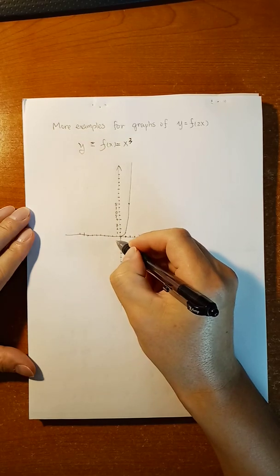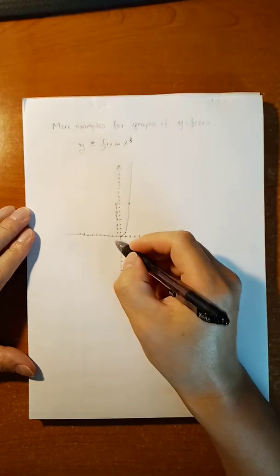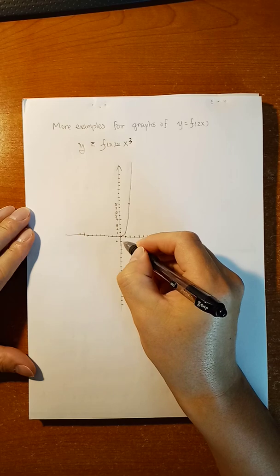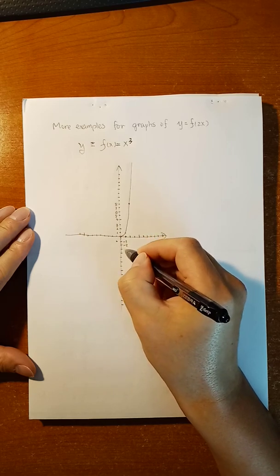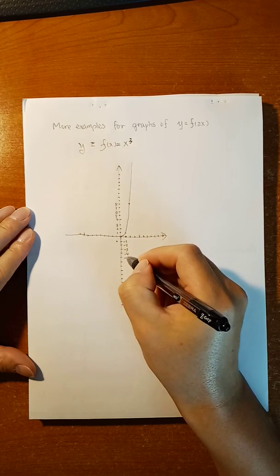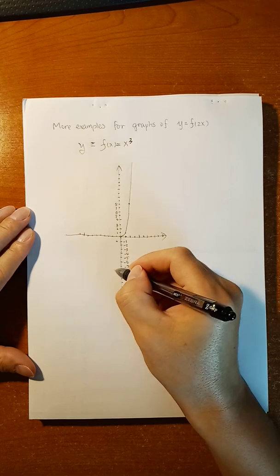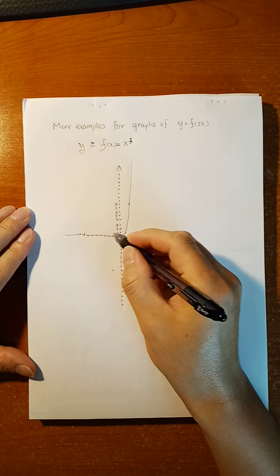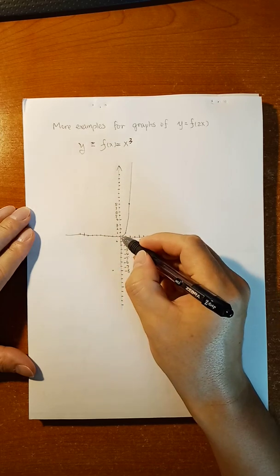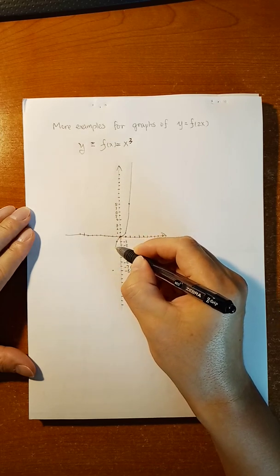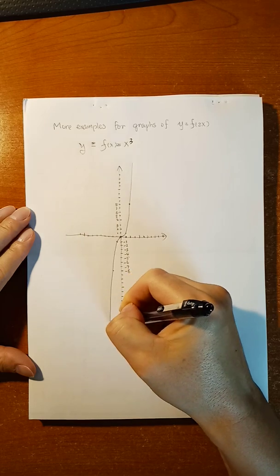When x is negative 1, negative 1 cubed is negative 1. When x is negative 2, negative 2 cubed is negative 8. Negative 8 is here. And when x is negative 3, it will be negative 27. It's very low. So anyway, it's like this.